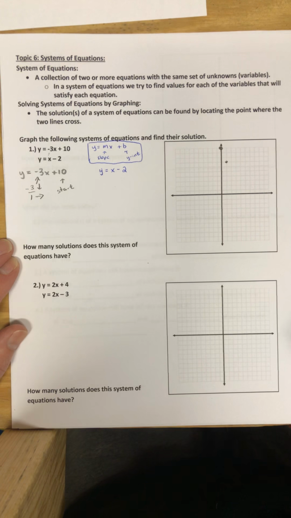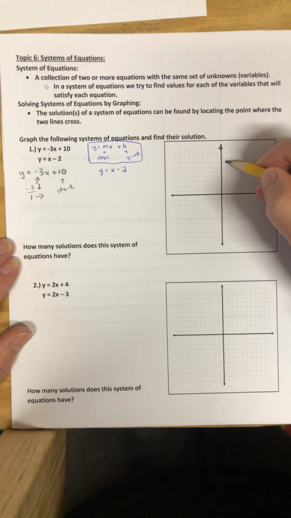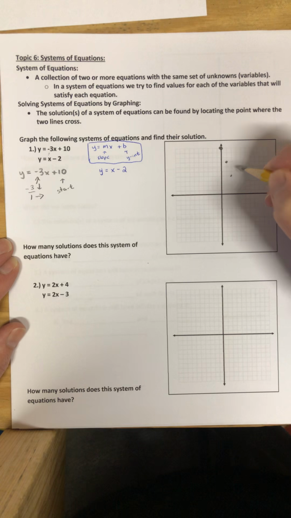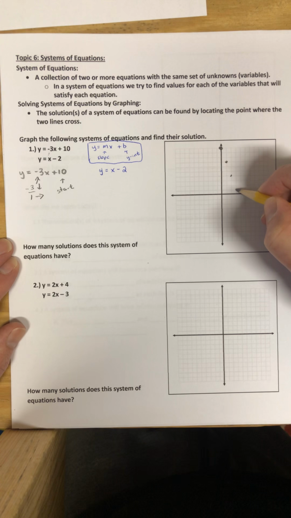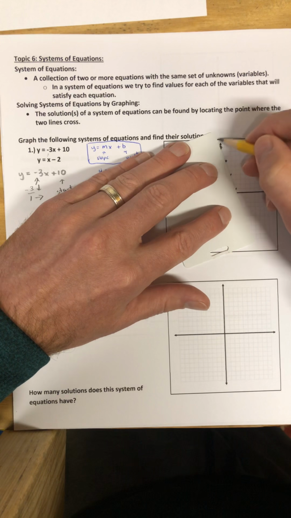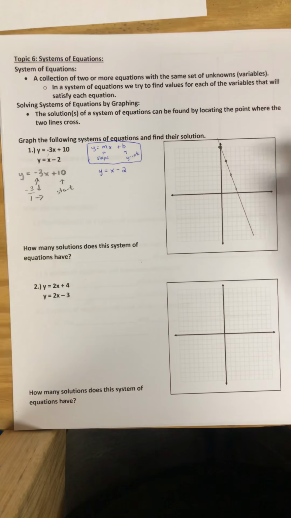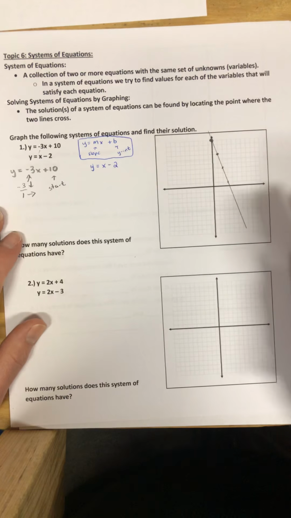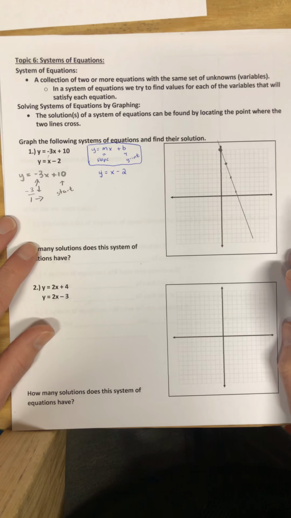There's our point. Now we do that again just to get a more accurate line here, and count 1, 2, 3 down, and 1 over. And then we can take out something straight, and we can draw this line. Simple.